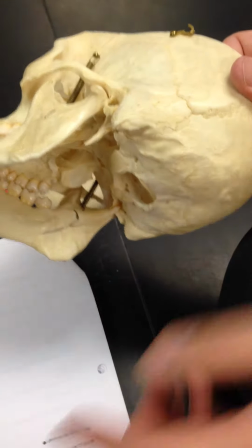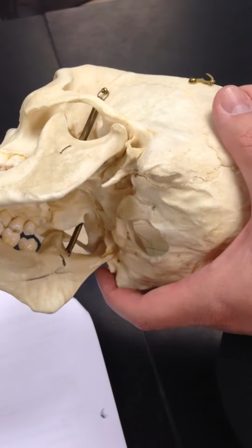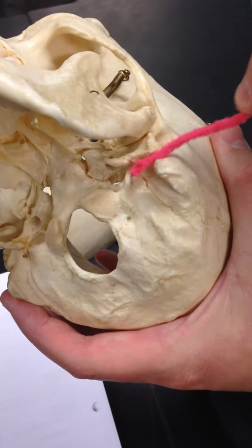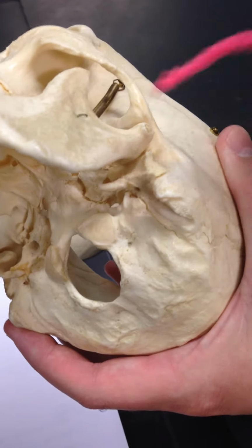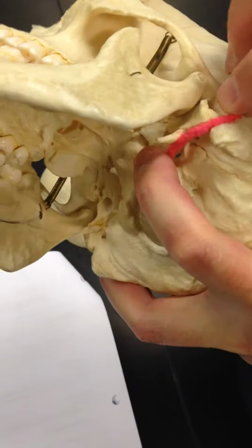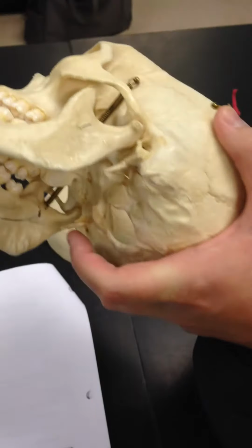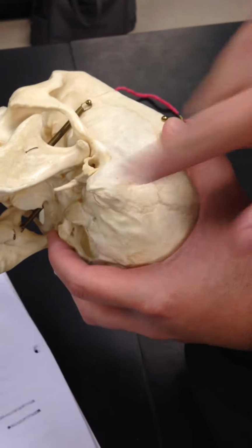Tympanomastoid fissure, the fissure between the tympanic and the mastoid. It's right here. So this is the mastoid process. This is the tympanic portion. So that's the fissure between the two. And there's a division of the vagus nerve that passes through that fissure, which you don't need to know. Mastoid portion.